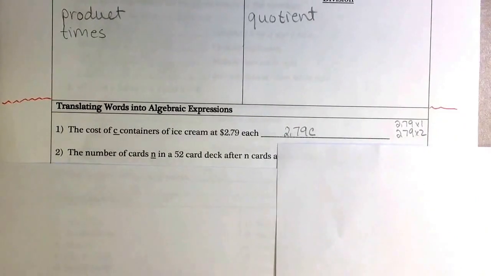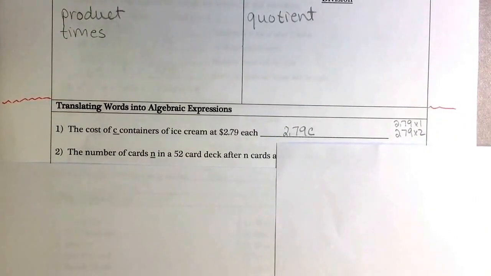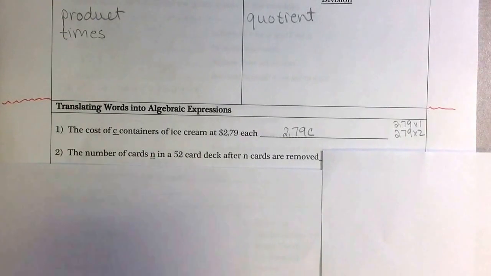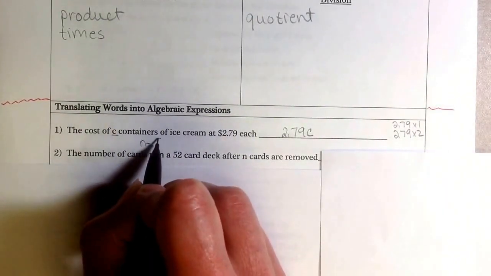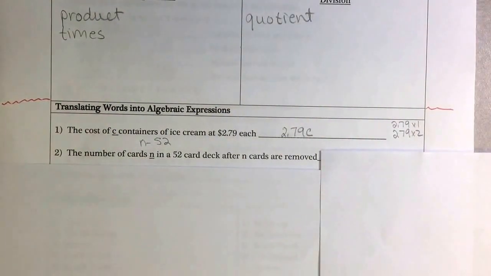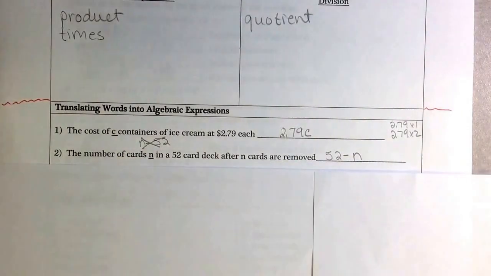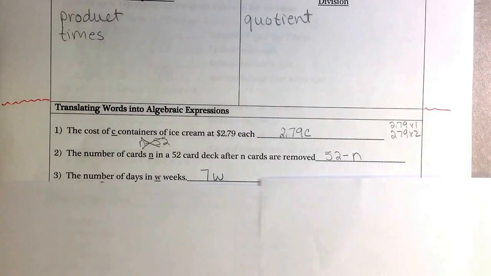Now, the next one is the number of cards in a deck after N cards are removed. Now, some people will do this. They'll go, oh, okay, it is N minus 52. Well, you only have a total of 52 cards, so it should actually be 52 minus N. So be real careful when you're setting those expressions up. Especially if it's subtraction. Subtraction is not commutative like addition and multiplication. So keep an eye on that.